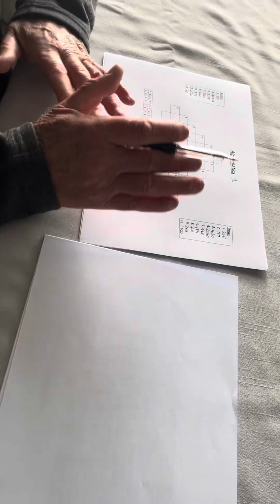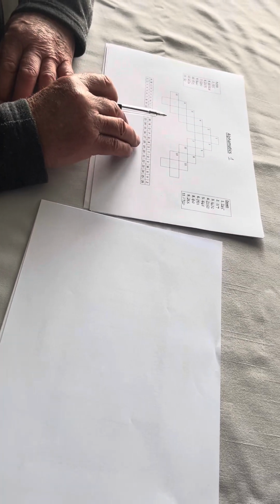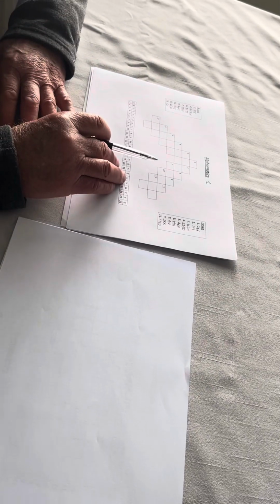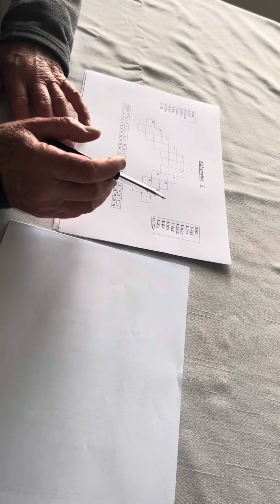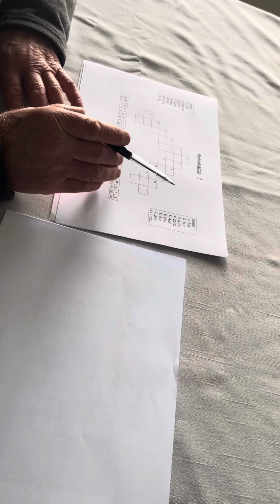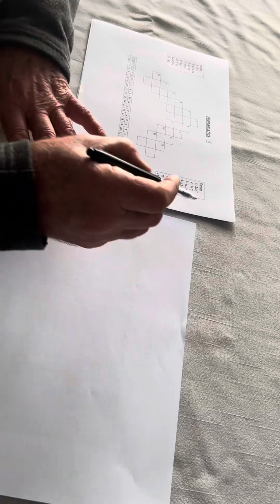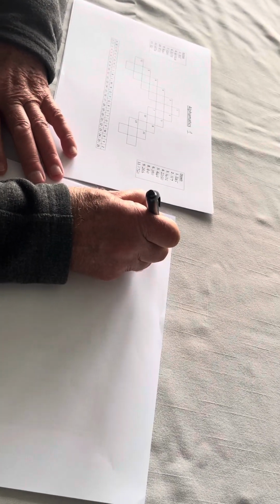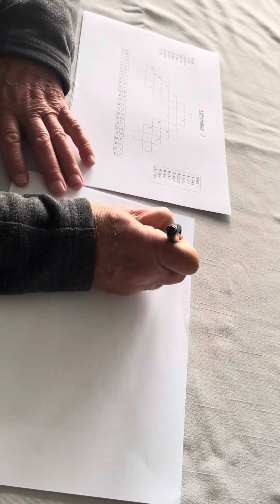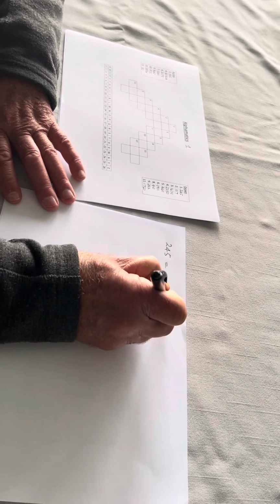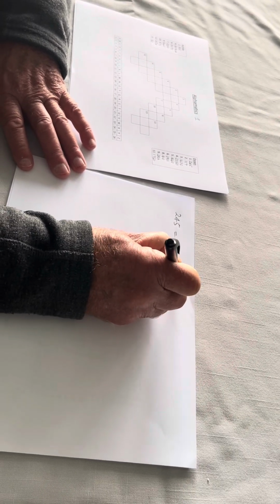So let's show you where you could start. There are many places to start, and in this particular puzzle there's a couple of good places. So why don't we just start on 1 down? Why have I chosen 1 down? Well, 1 down is 245, the clue says. So I've got to find 3 numbers that multiply to make 245.